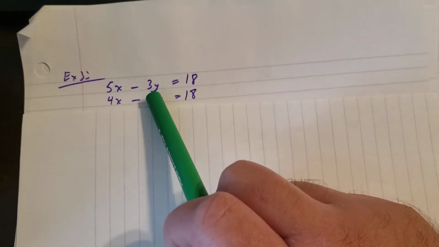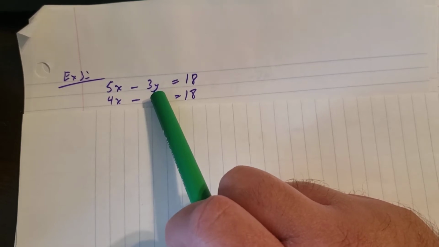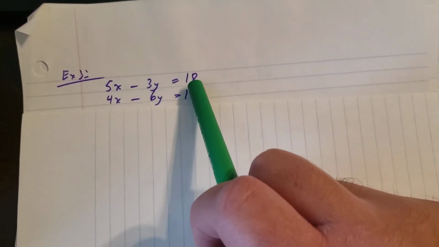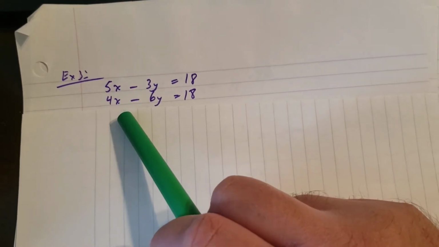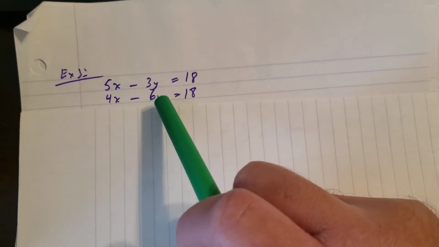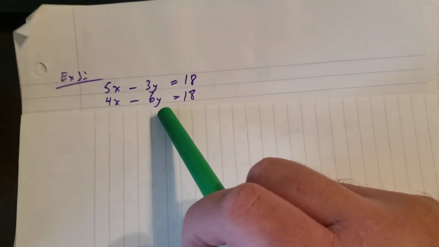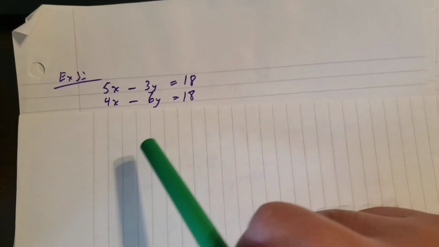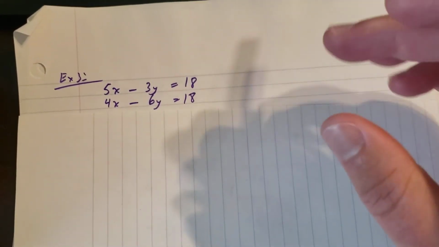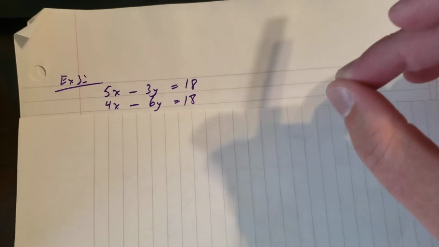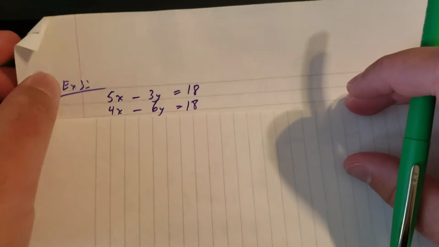If I solve this first equation for y, I'd have to divide by 3. 3 doesn't go into 5, it does go into 18 though. If I solve the second equation for x, I'd have to divide by 4, and 4 doesn't go into 6. Or if I solve the second equation for y, then I'd have to divide by 6, and 6 doesn't go into 4. So I'd have to deal with fractions either way, and it's possible to do the problem and work through the fractions. Just typically we try to avoid it if possible.